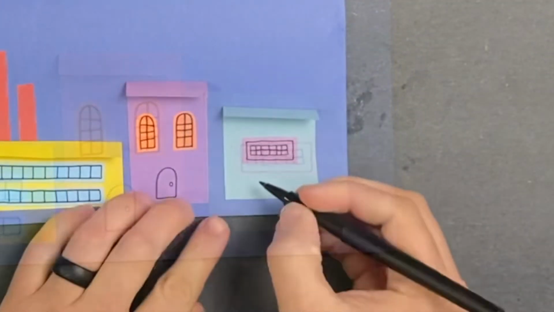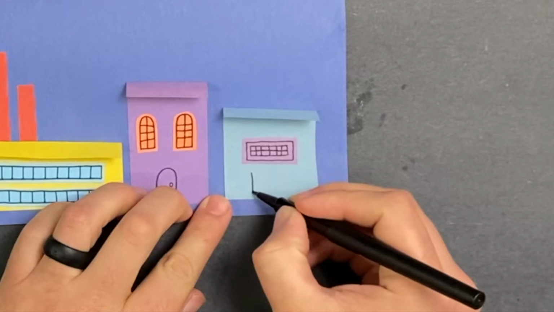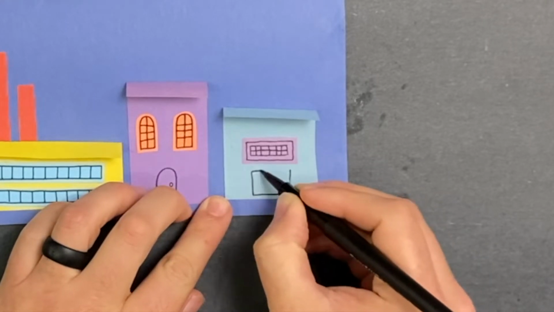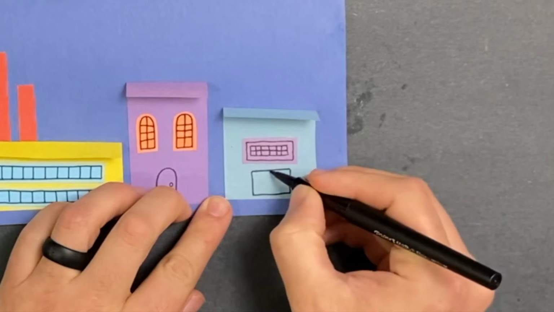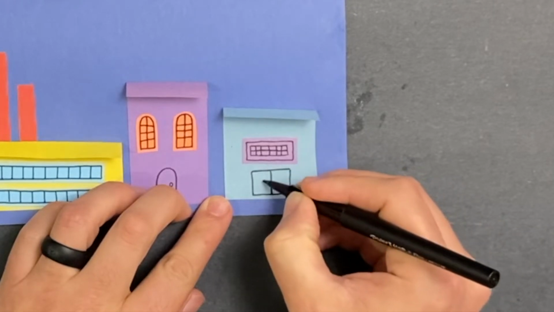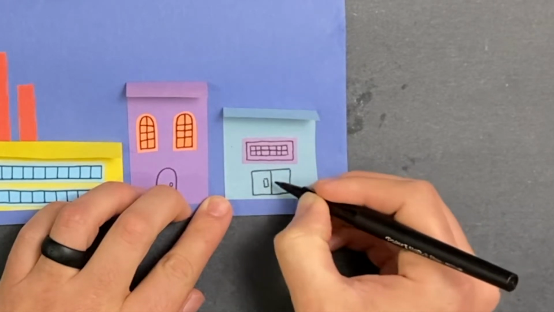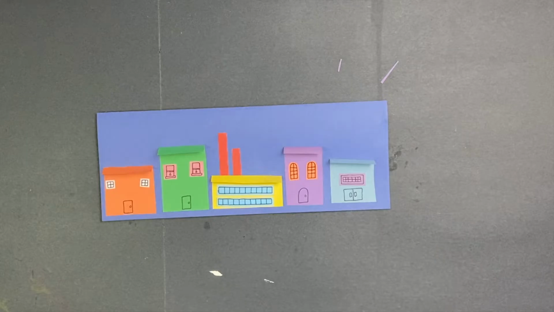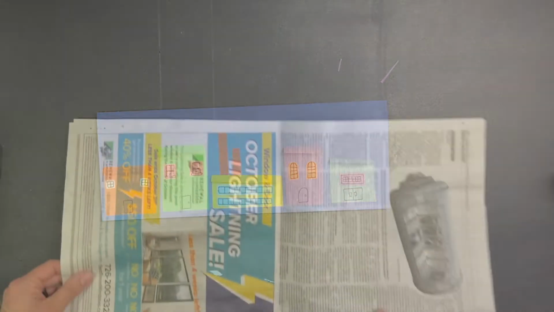This one's going to be a rectangular double door. So I'm going to draw a rectangle underneath my window, and then I'm going to draw a vertical line right in the middle. And then two teeny tiny little rectangles, and those are going to be the panels where you push the doors open. All right, great. Nice. Okay, so our next step is it's time to make some snow.